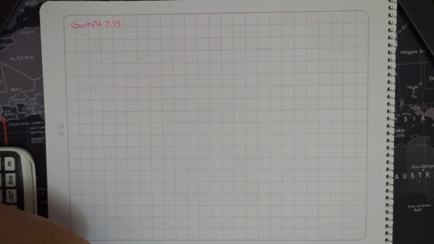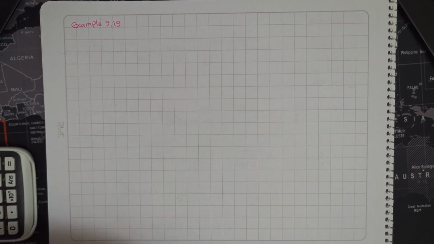So this is the example 9.19. A copper wire 150 feet long and 1/8 inch in diameter is suspended vertically from its upper end. The unit weight of the copper is 550 PCF.